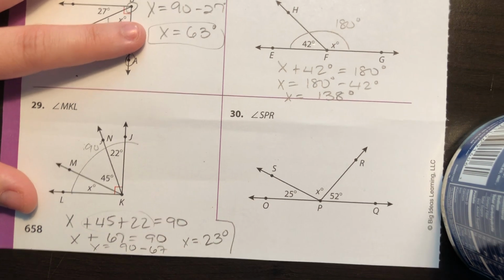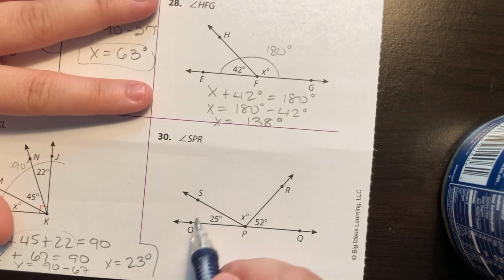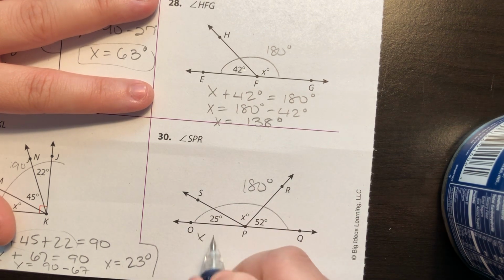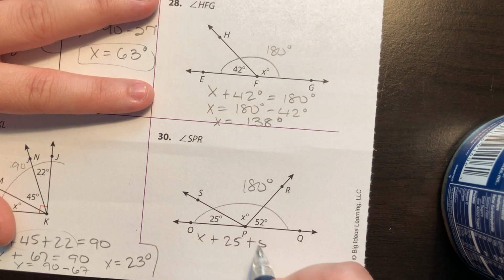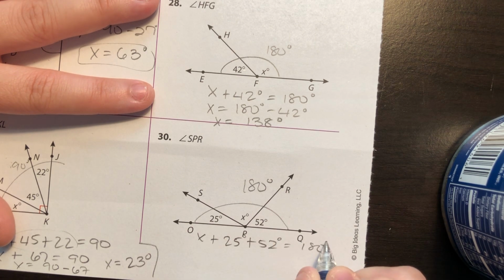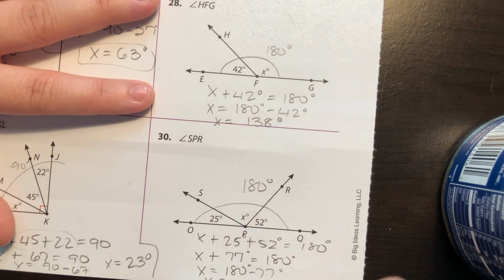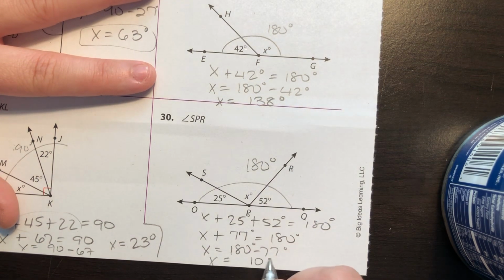That's for this one. For the last one, these three together have to equal 180. So X plus 25 plus 52 gives you 180. So then X plus, add the two you know, so that's 77, equals 180. So then X equals 180 minus 77, which means X equals 103.